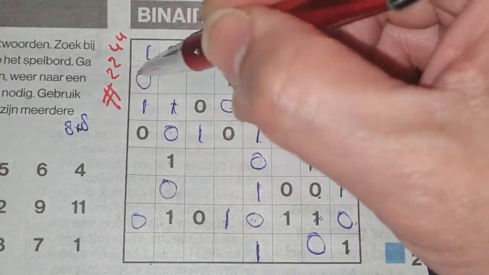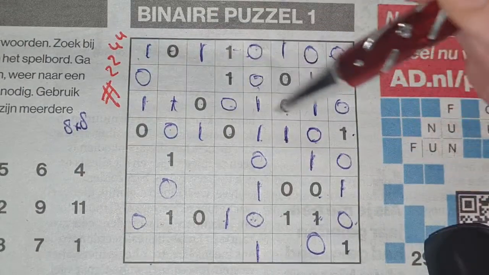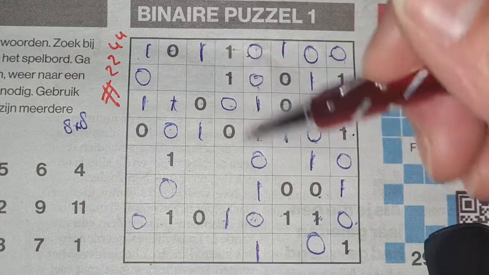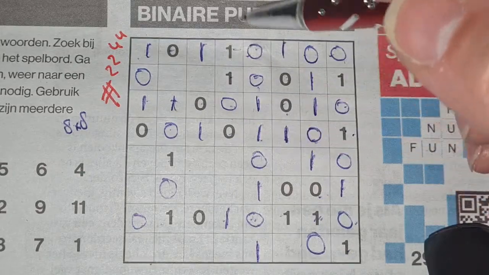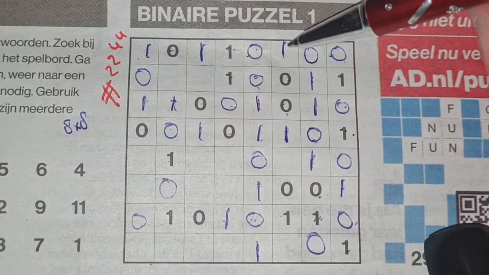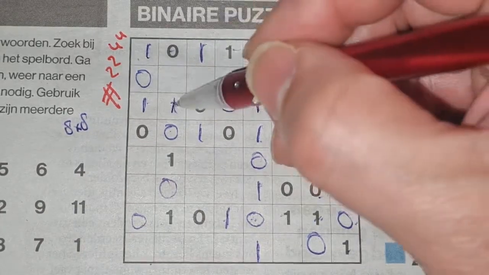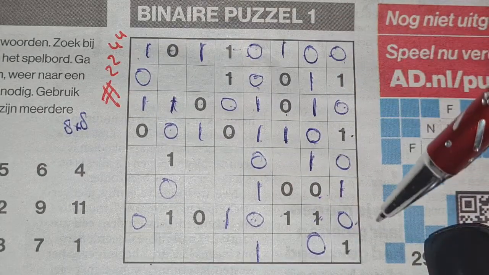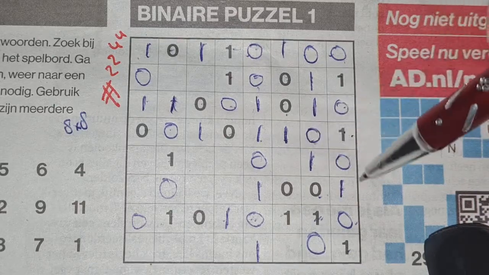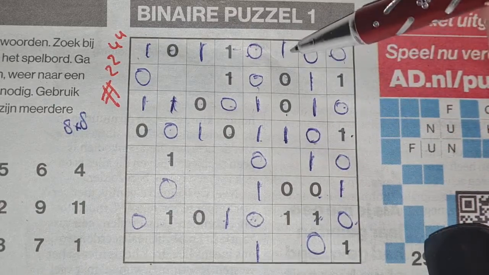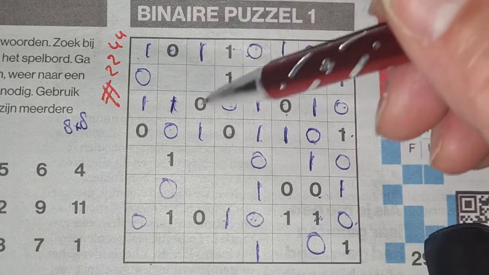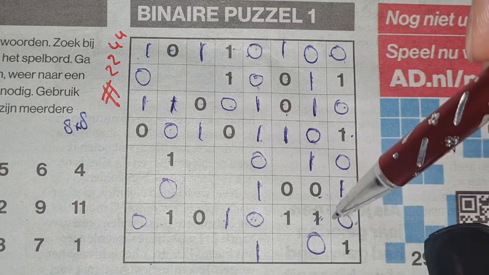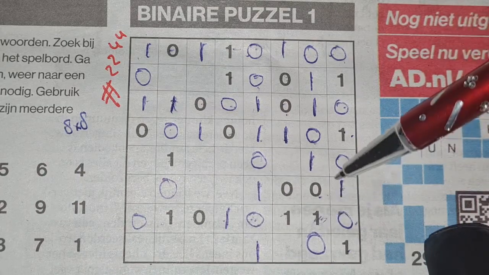Between 2 ones comes an O. How about... Well. This is a 1, yes, okay. Do I need to compare? That's the question. Double O, do we have a double O here? No. Double one here. Yeah, double one.